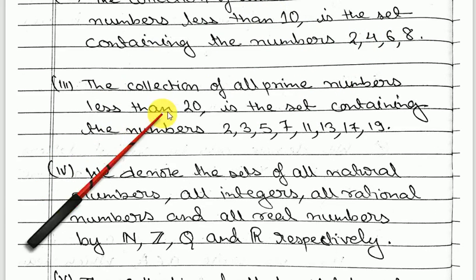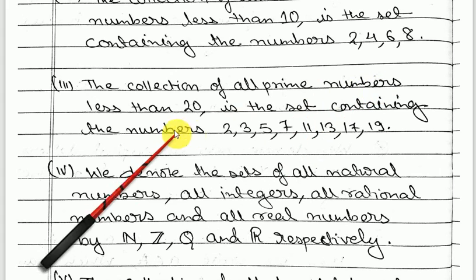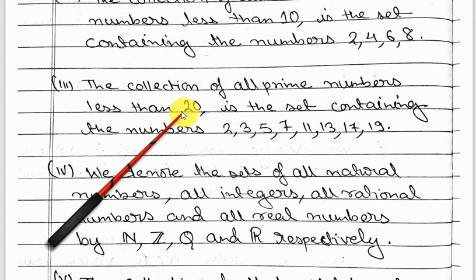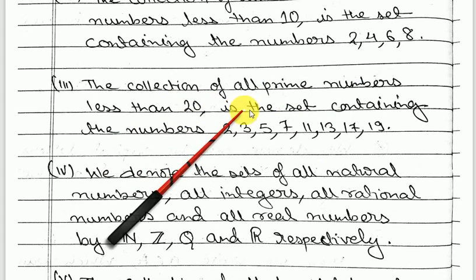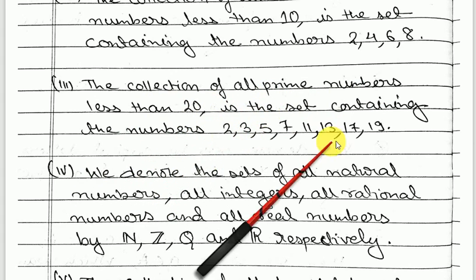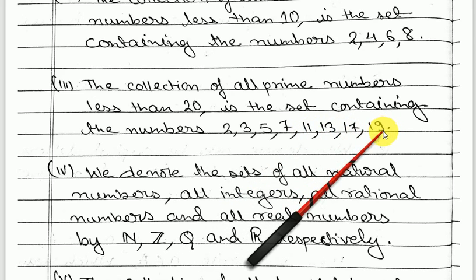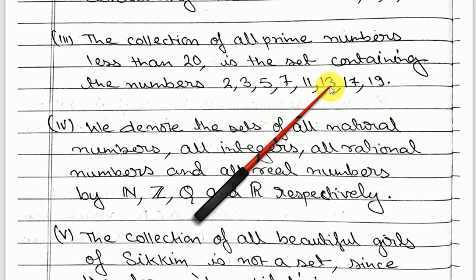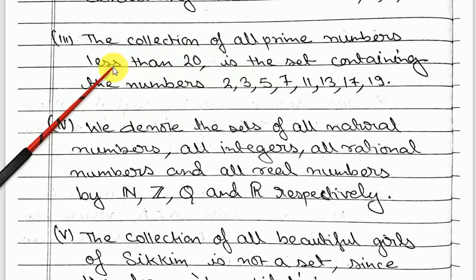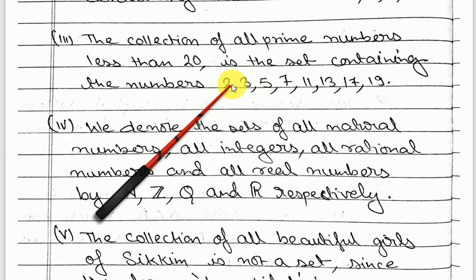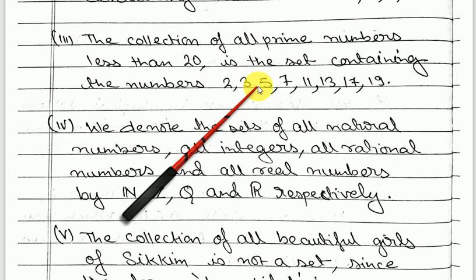Next, the collection of all prime numbers less than 20. So in that set we will have only these elements: 2, 3, 5, 7, 11, 13, 17, 19. We cannot have 23 in this set, because though 23 is a prime number, it is not satisfying the condition less than 20. So we are considering only those prime numbers in the set which are less than 20.